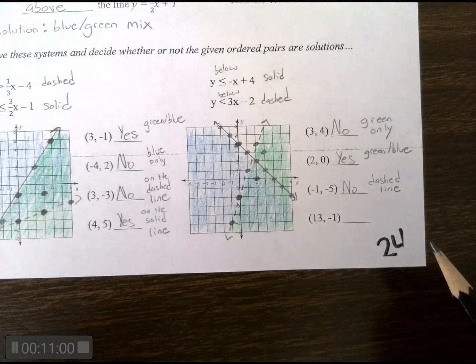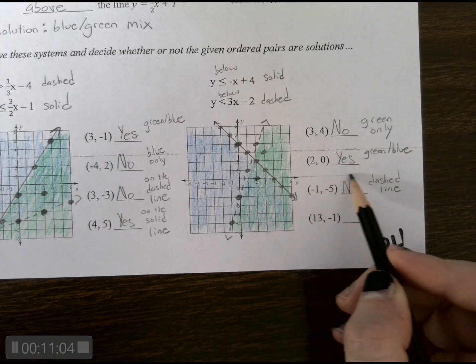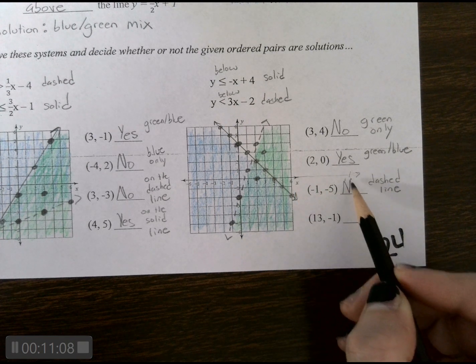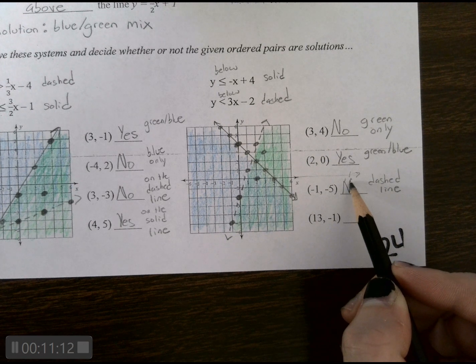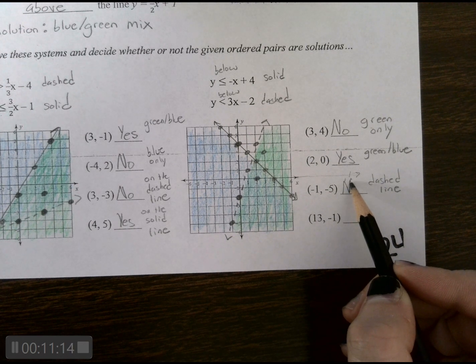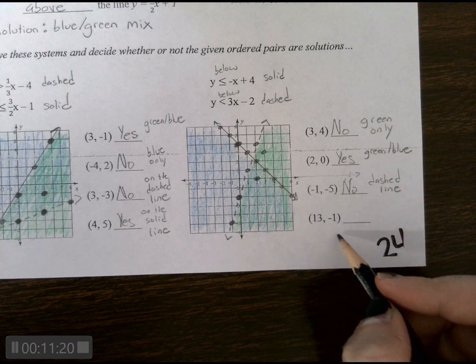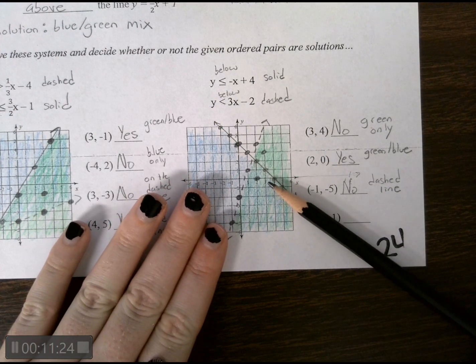And what about 13, -1? So remember, if we continued our graph all the way out to 13, and if we went down to -1, which would be about right here, would that be in our green-blue solution? Hopefully you said no, because our arrows continue this way.